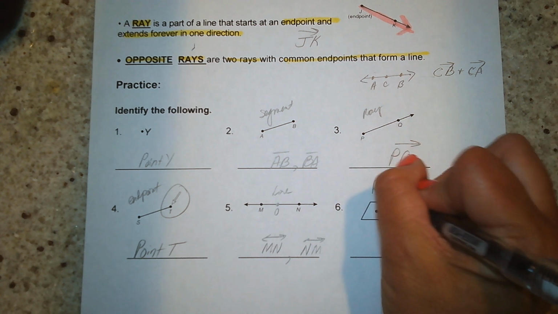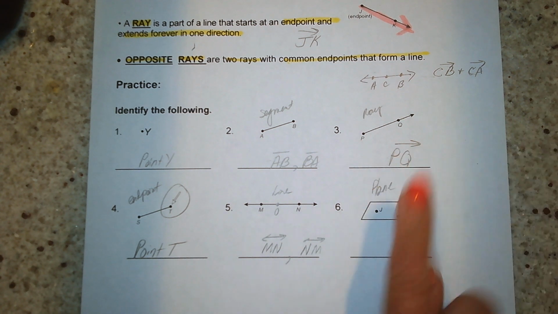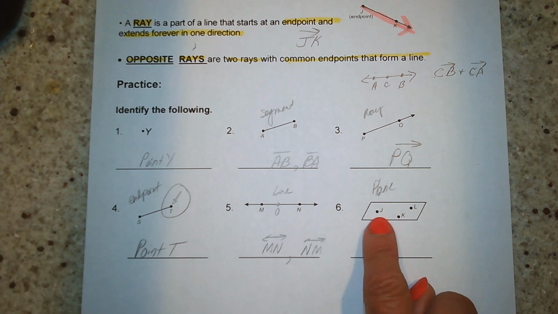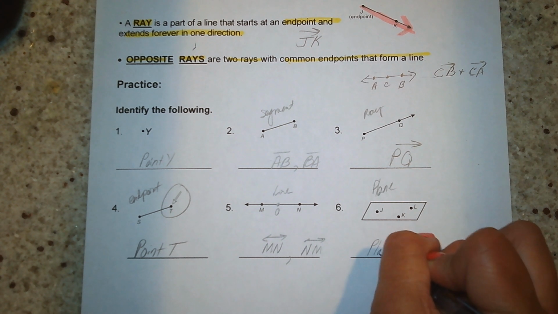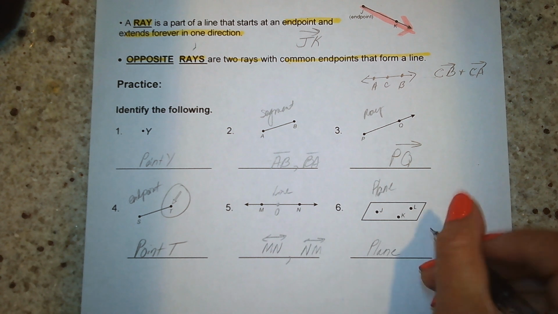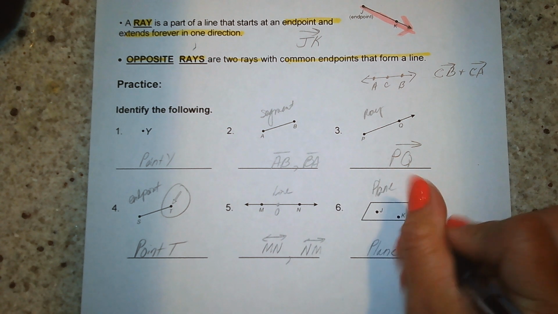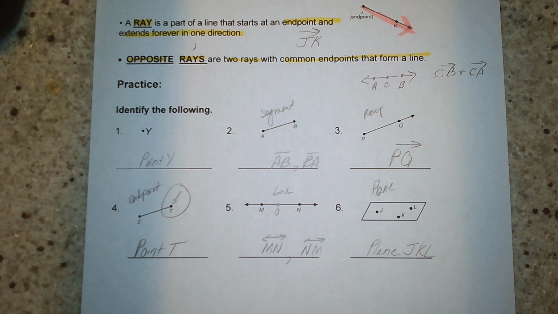And the last one is a plane. The first thing you want to look for is the single capital letter without a dot. There is not one there. So you have to name it by three points that are not in a line. Let's call it, and it doesn't matter where you start, JKL. So there are your examples.